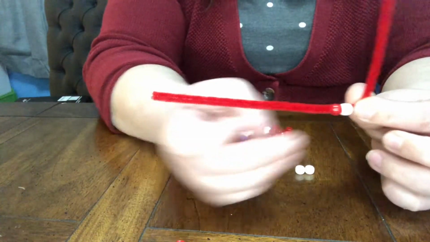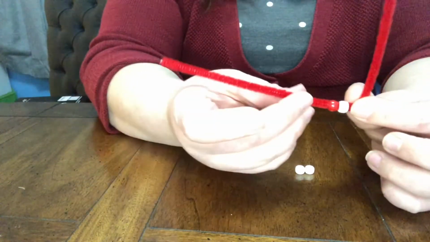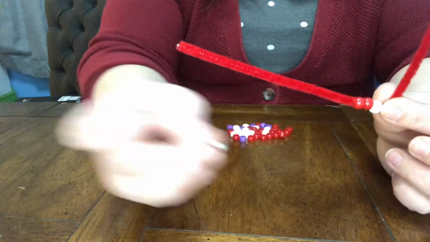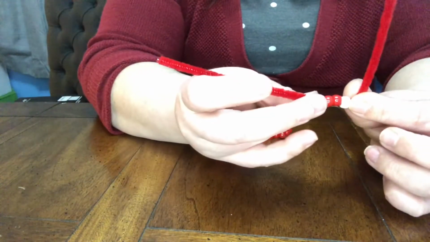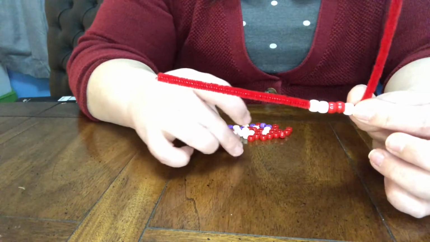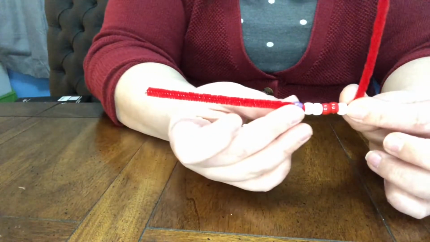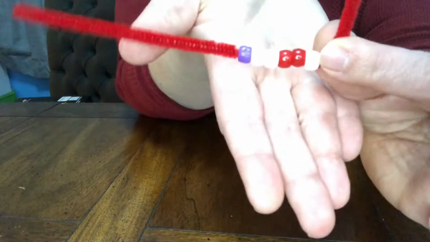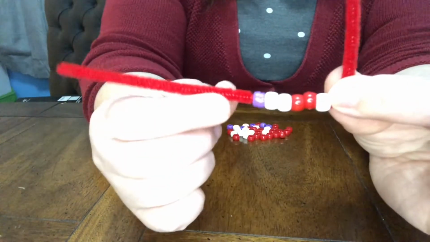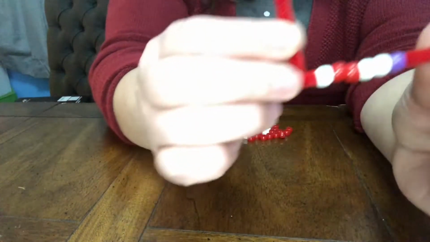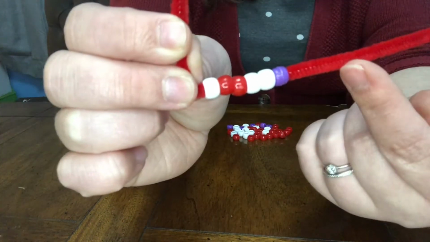1, 1, 0, 0, and then a spacer because we're done with our letter. So you see, just like that, or facing you, just like this.